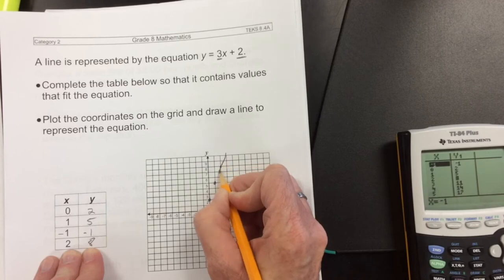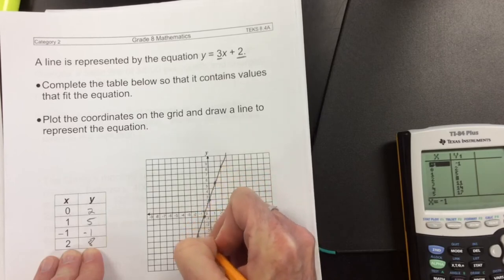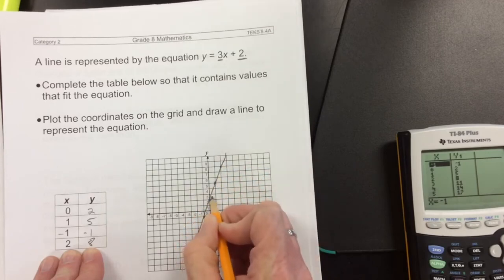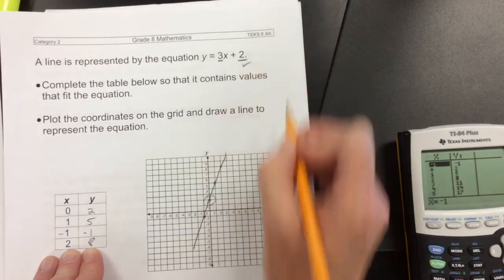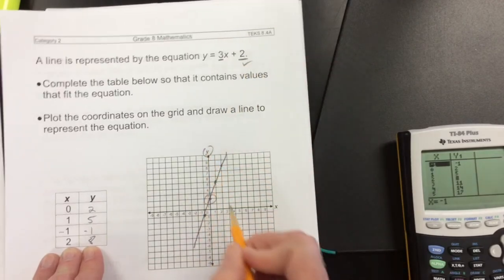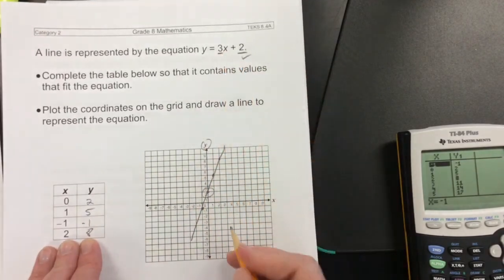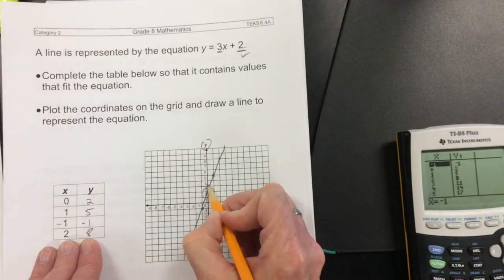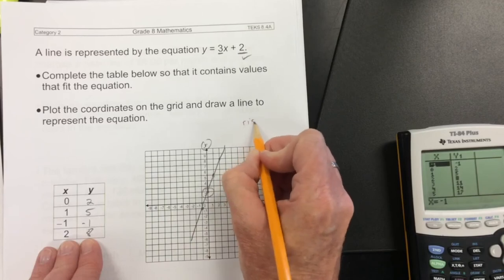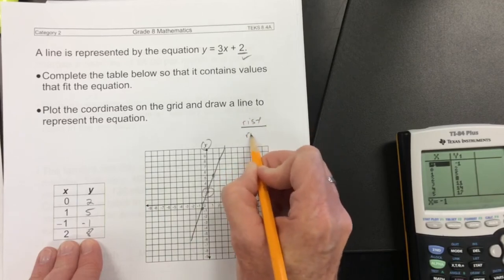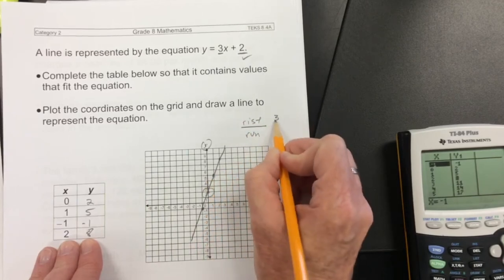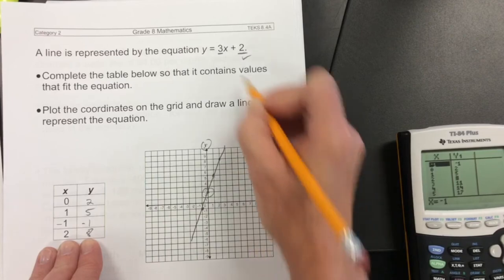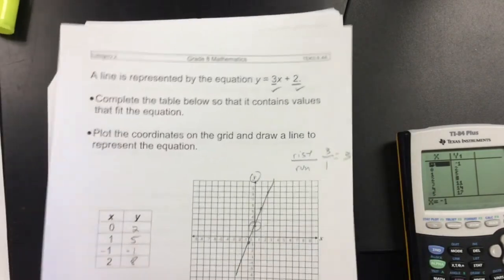Okay, so as we can see, it intersects at 2 on the y-axis, so that is correct. And let's check our slope. We got 2 points here, so let's rise 1, 2, 3. Over run, so 3 over 1 equals 3. So our slope is correct as well.